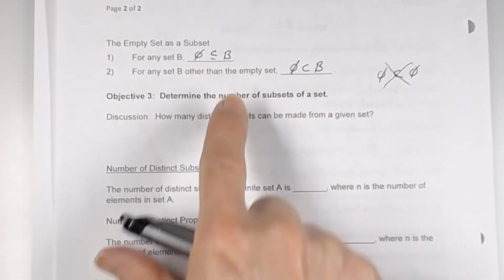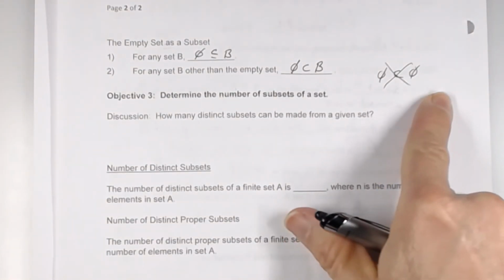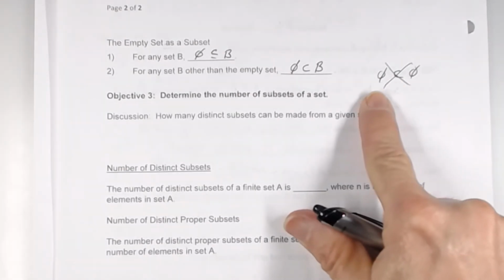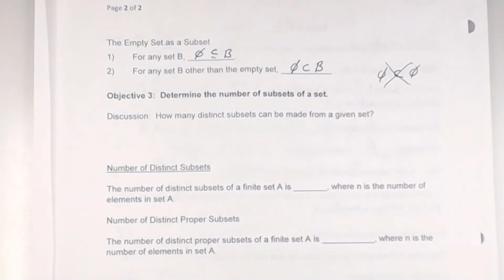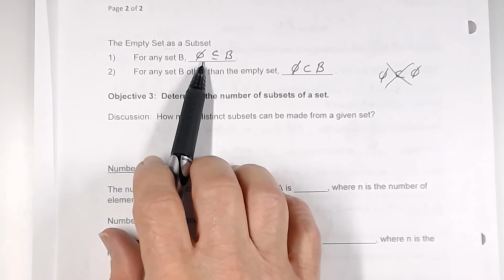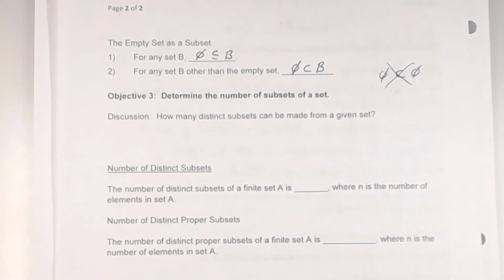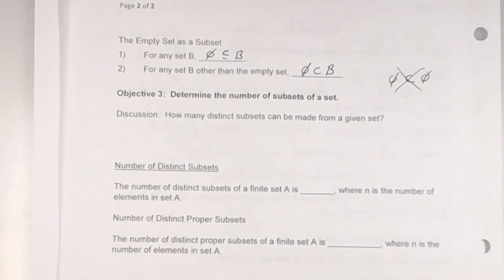That's why it says other than the empty set. Because you don't know what elements are in that empty set. There aren't any. So you can't say that it's a proper subset. How can you say the elements in here are also in here when there aren't any? But the main takeaway is this: you all see now that the empty set is a subset of every set? That's the important thing. Do you also see that the empty set is also a proper subset?